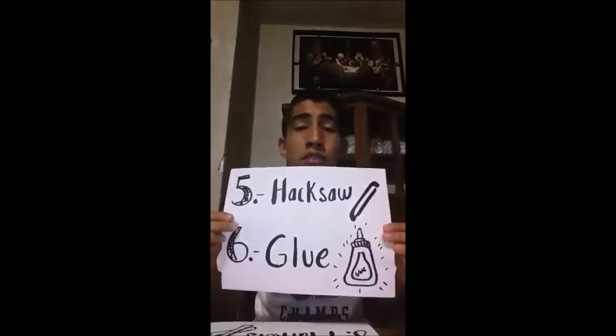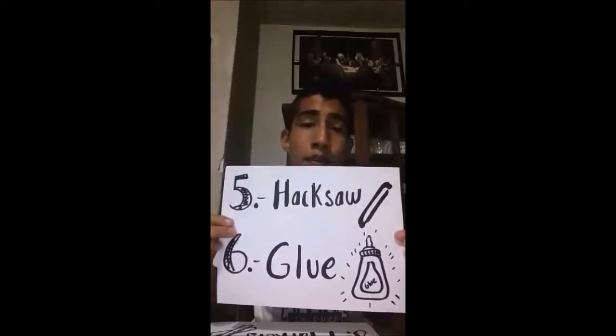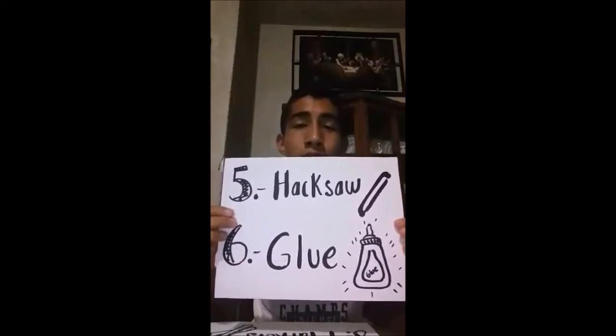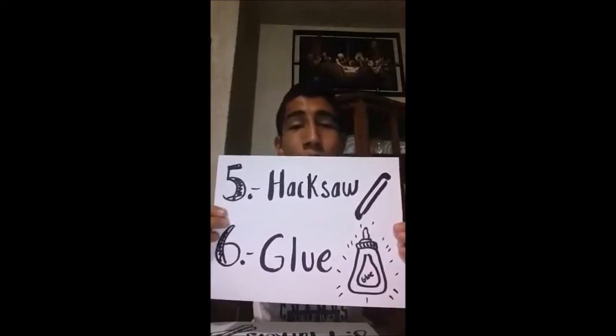The next one is the hacksaw. It is used to cut the wood, and the glue is to hold together several pieces of wood or the springs in the wood.